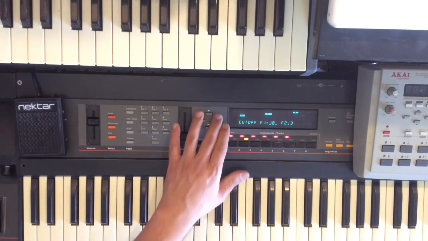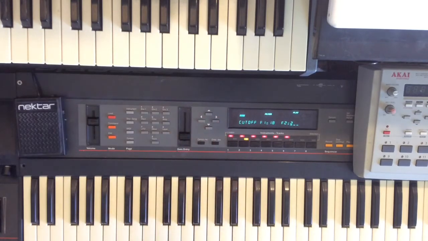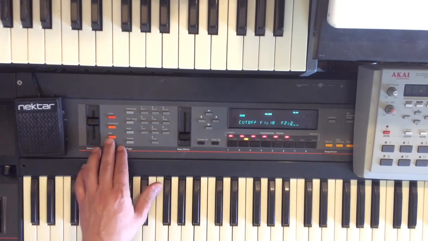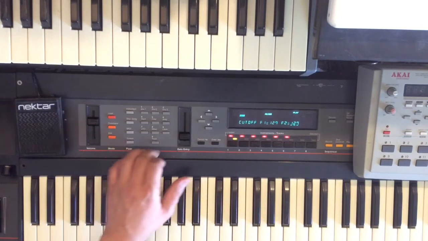Yeah, just ever so slightly. Cool. Alright, so now that we have that set, also I think the drums should be a little bit louder.